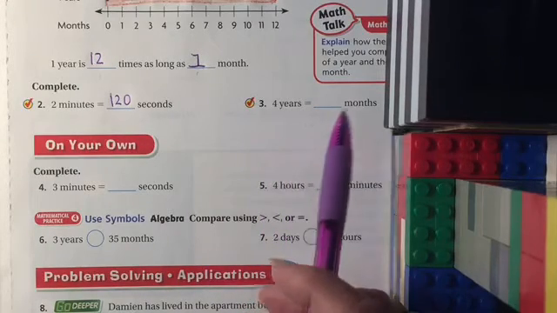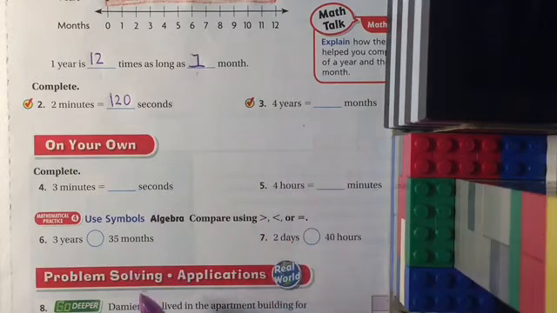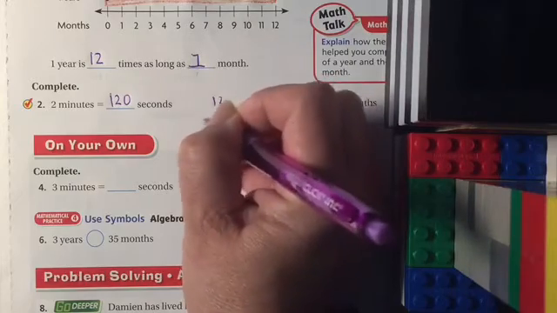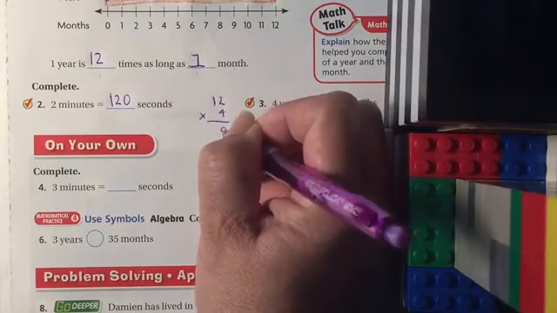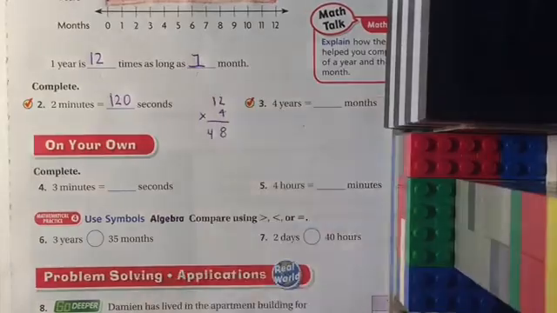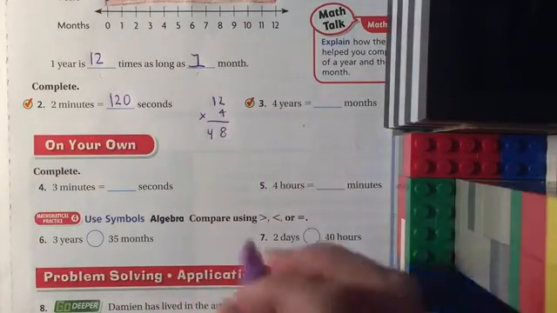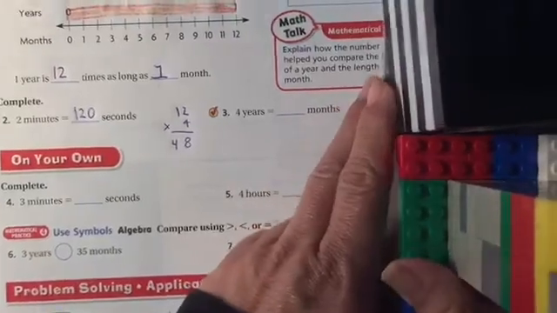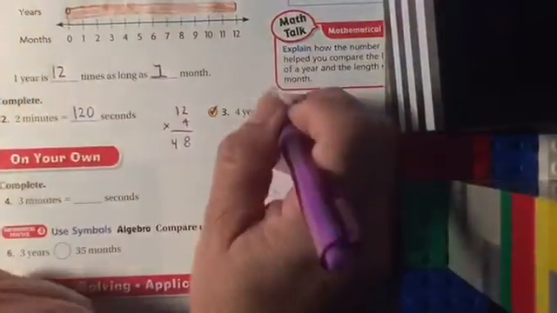4 years equals blank months. Oh, we just said how many months are in a year? Yes, we said 12. So I could use my multiplication skills here. I can go 12 times 4. 2 times 4 is 8. 4 times 1 is 4. So 4 years equals 48 months. I'm going to move this here so I could write that in.